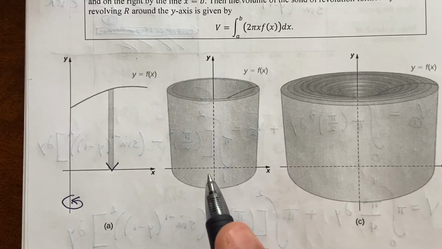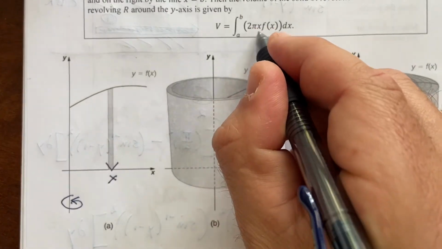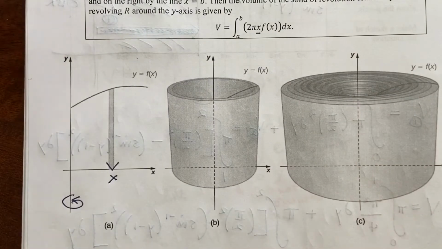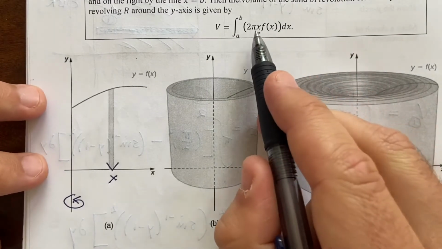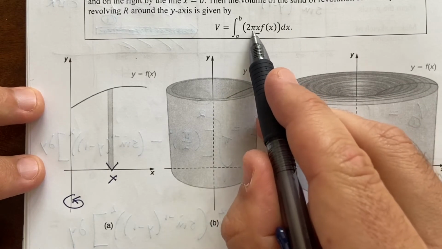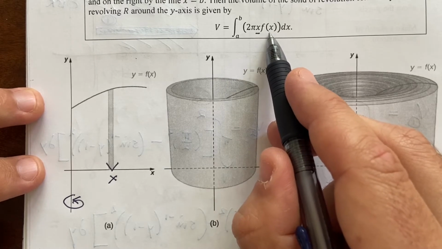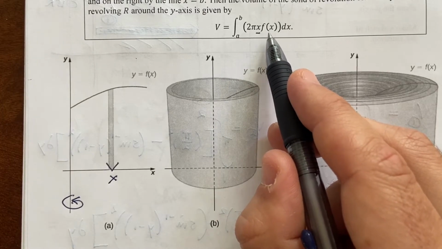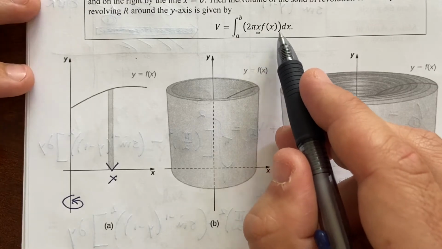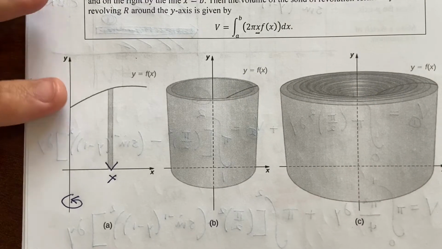So what you would have is some radius x. If it's being rotated, that's like finding the circumference. So you have 2 pi r, basically. 2 pi x is acting like 2 pi r. And then the height is f of x. So this is why this is generating a volume if you integrate over x.